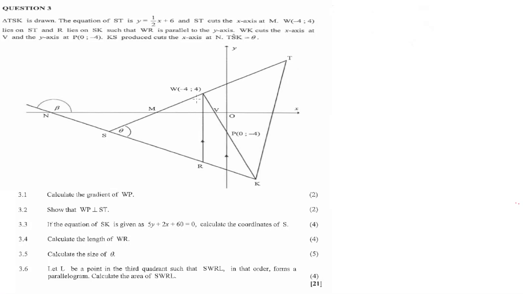Now we are given the coordinates of W and P, and the equation for line ST. With 3.1, we calculate the gradient of WP. The question is straightforward.